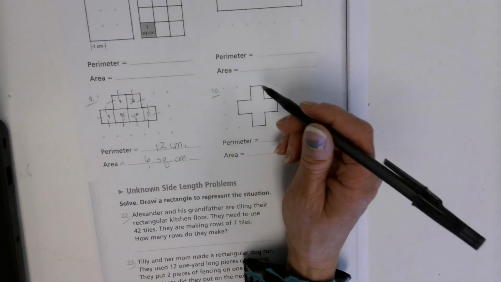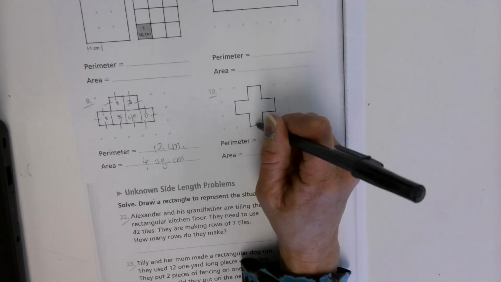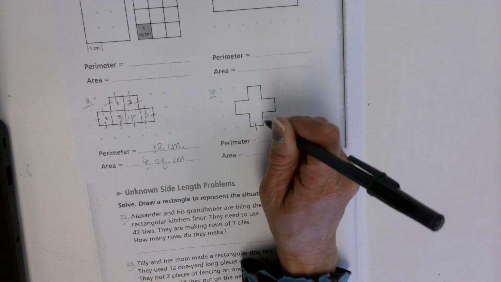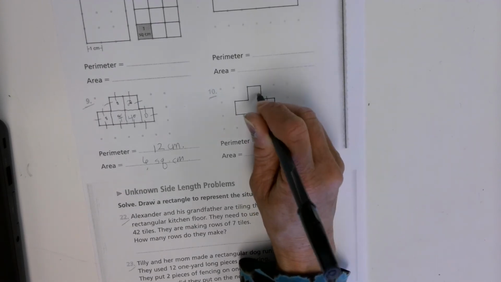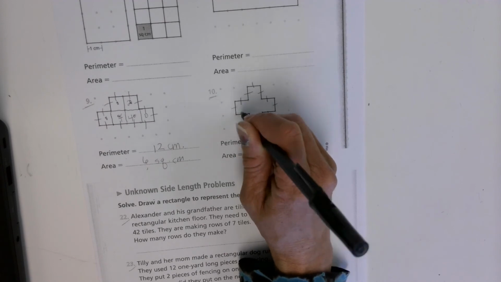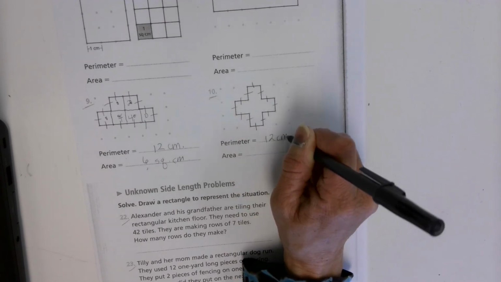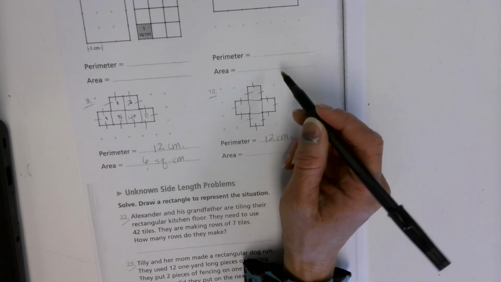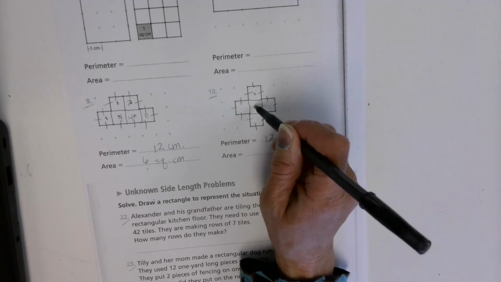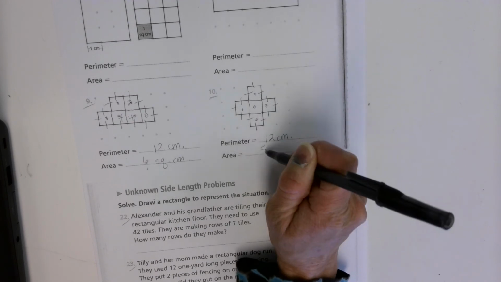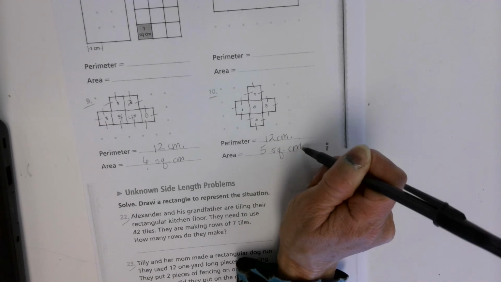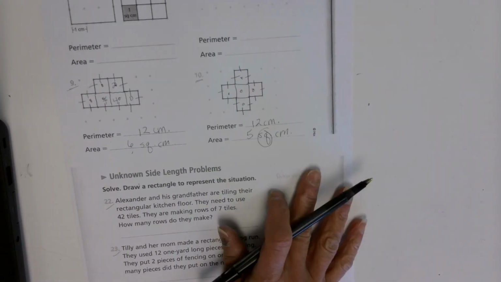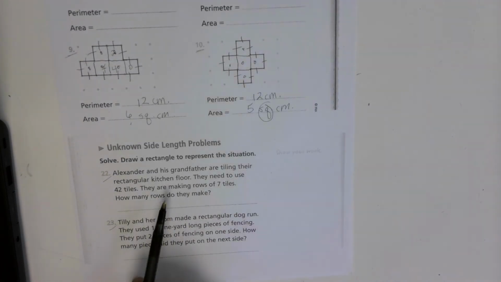Okay, so same thing for this one. Count the sides for perimeter. You're going to go all around the outside, the distance around. 1, 2, 3, 4, 5, 6, 7, 8, 9, 10, 11, 12. So I've got 12 centimeters for my perimeter, and then I'm going to go ahead and draw in the squares for area. And I think I'll just count those. 1, 2, 3, 4, 5. So I have 5 square centimeters. Make sure you get that square because you're talking about area. It's not length.